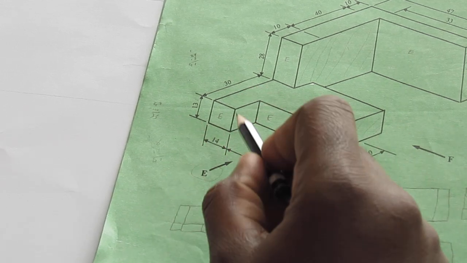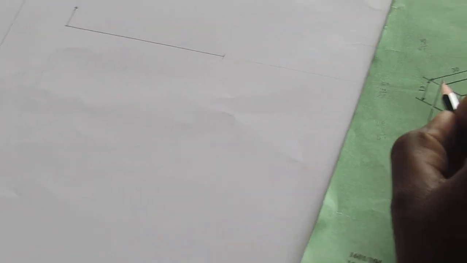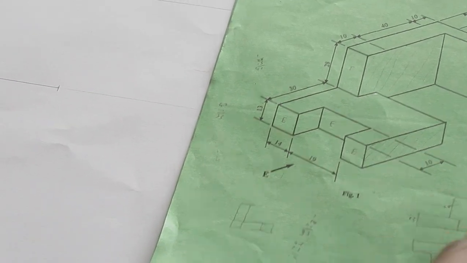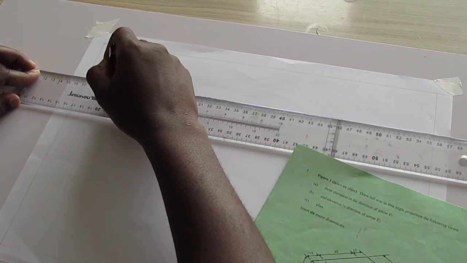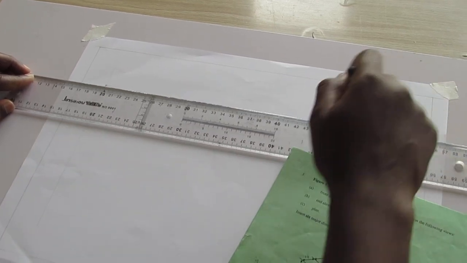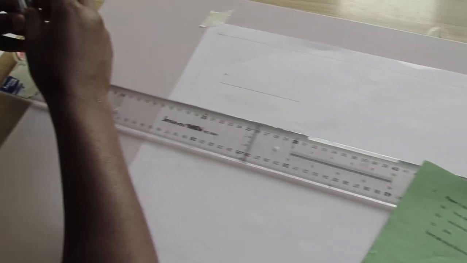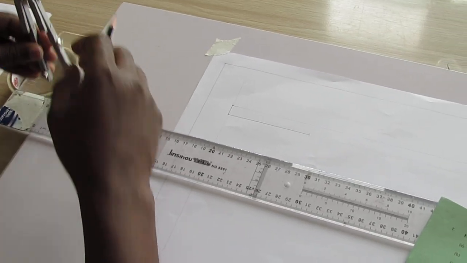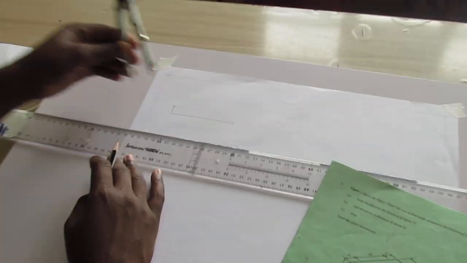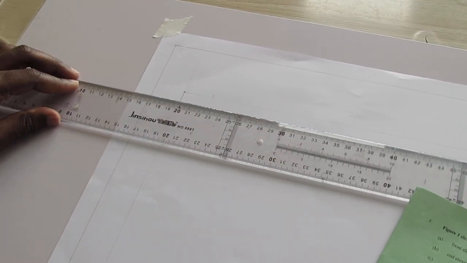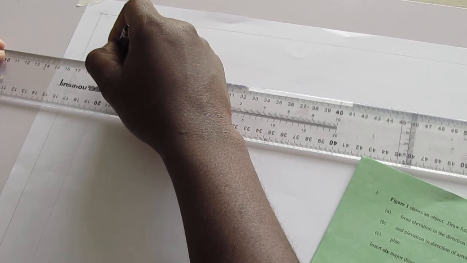So you can even start with this one, the 30. So here there is a line that goes inside. You can just take it from there. You can just draw a line like that and measure the distance of 30. So that is my 30. I make an arc there. Then reaching there, it's a line that is visible. So I just make it visible.